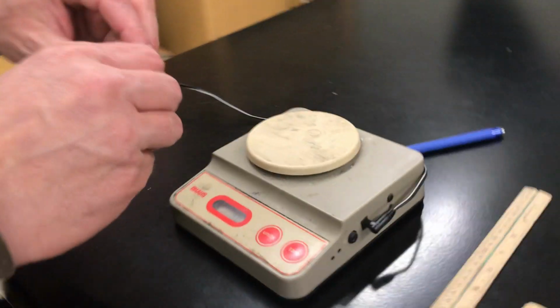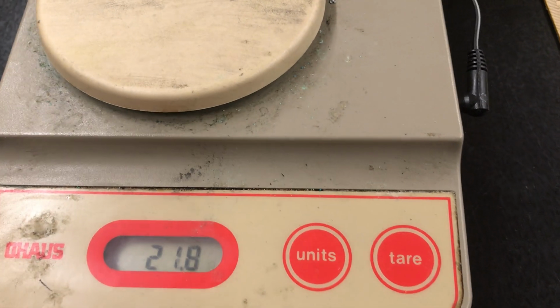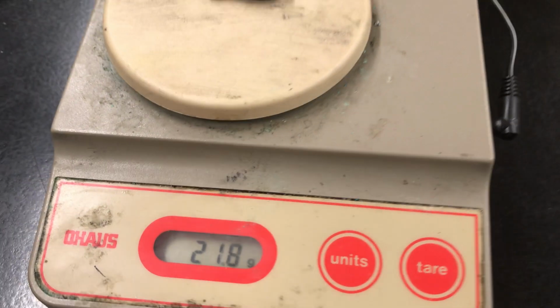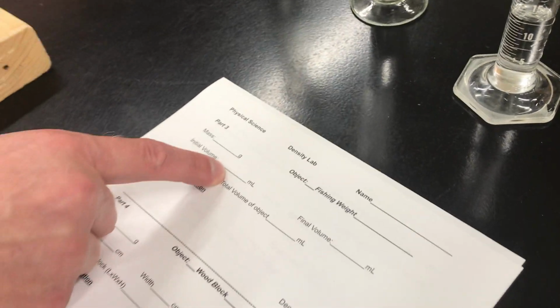I'm forgetting mass. Okay, I need how heavy it is. I don't want it to get wet. That's going to change the weight. So the mass of this is 21.8 grams. Okay, so think about this: 21.8 grams, an initial volume of 12.5 milliliters.